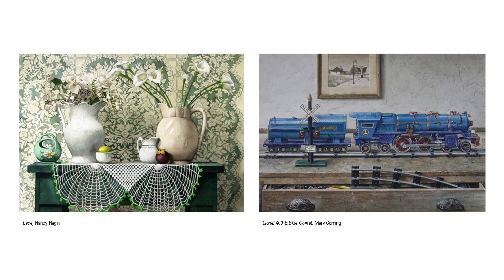These two pieces, Lace by Nancy Hagen and Lionel 400E Blue Comet by Merv Corning, are both watercolors from the permanent collection at the Canton Museum of Art. These pictures were also featured in Fire and Water. And what's really cool about both of these images is they use the rule of thirds in a way that's pretty obvious to the viewer. Let's check out how both artists use this compositional rule to create their images.